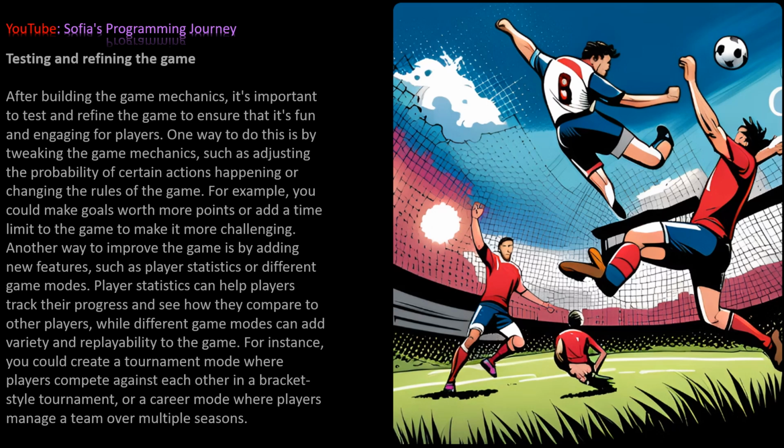For instance, you could create a tournament mode where players compete against each other in a bracket-style tournament, or a career mode where players manage a team over multiple seasons.